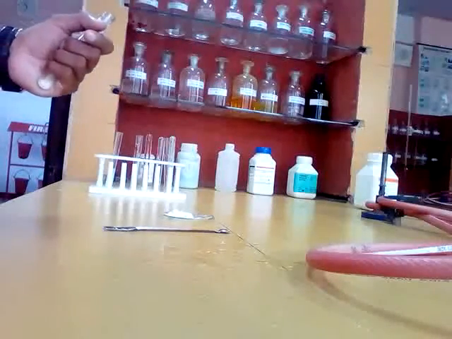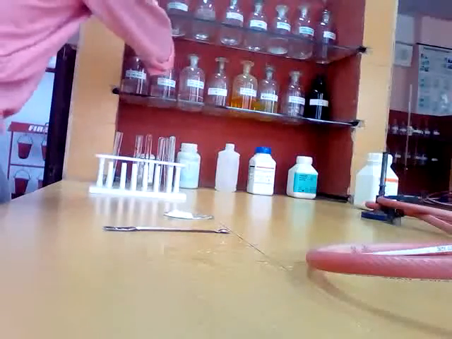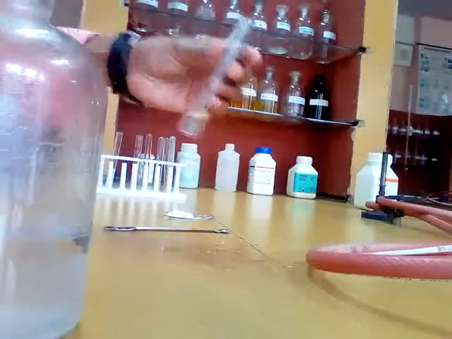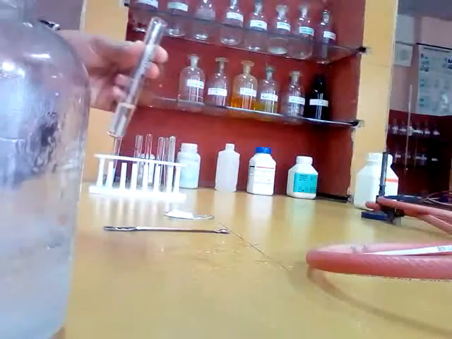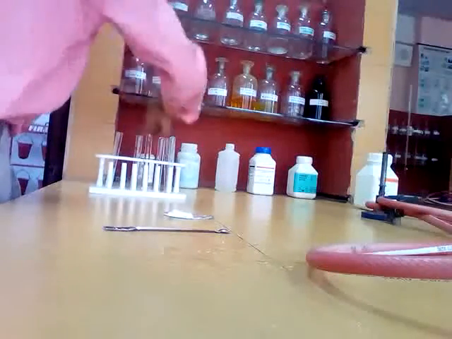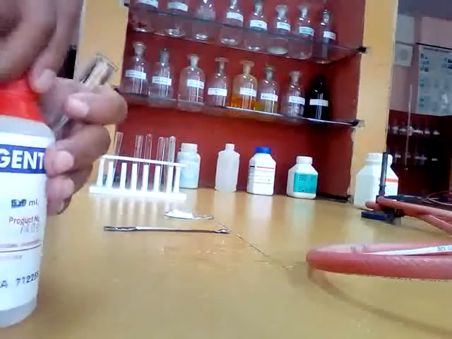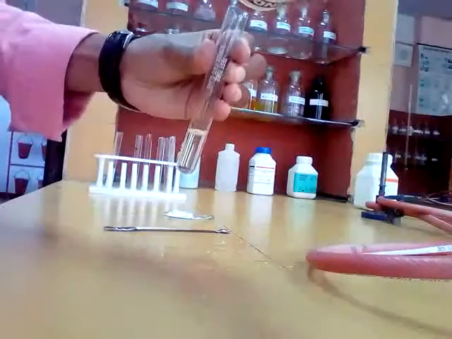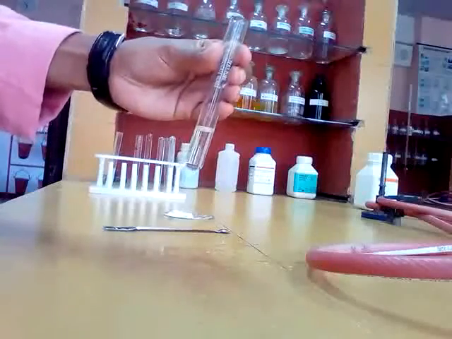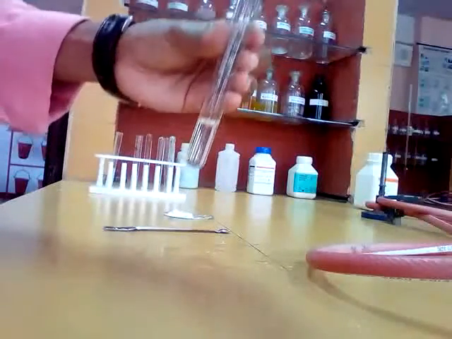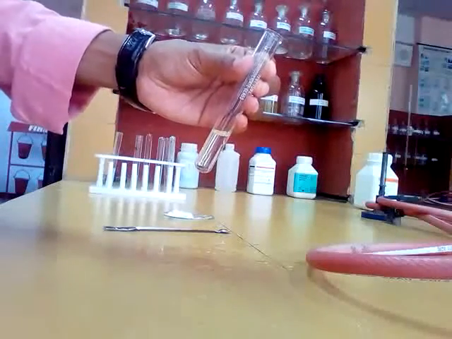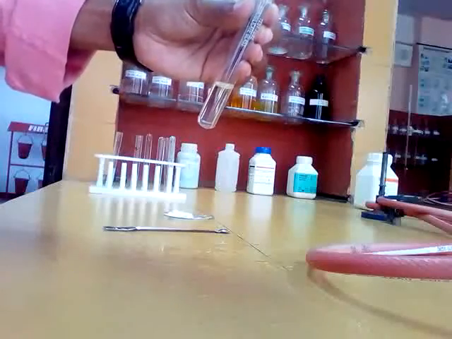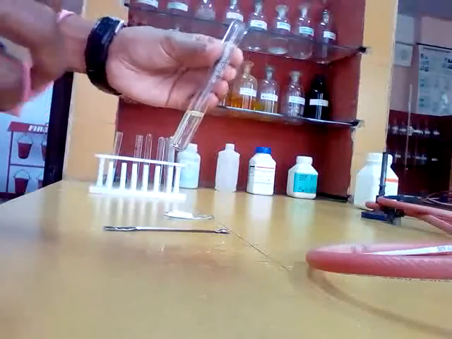The group reagent for group 0 is sodium hydroxide and Nessler's reagent. This is sodium hydroxide. First you take salt solution, then you add sodium hydroxide, then you add Nessler's reagent. This is Nessler's reagent. After adding Nessler's reagent, if you get a brown precipitate, then it is group 0. In group 0, the ammonium radical is present. No brown precipitate means group 0 is absent. Ammonium radical is absent.